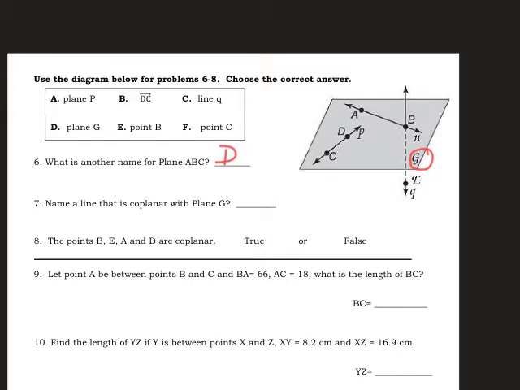Next one says, name a line. Look what they're asking you to do. Name a line. So you can already eliminate, which ones can I eliminate just by that first part about naming a line? A, D, E, and F because they don't even have line or the symbol of a line. So which of the other ones, B or C, is coplanar with plane G? That means it's inside, all right? So coplanar means inside. That's safe to put. I just didn't want to write something that was going to confuse y'all. So which one is inside that plane? Is it line D to C or line Q?